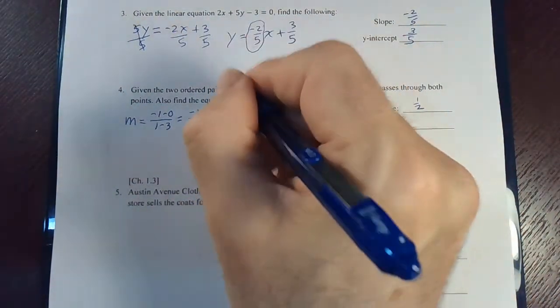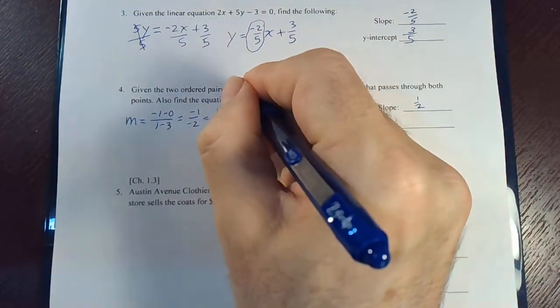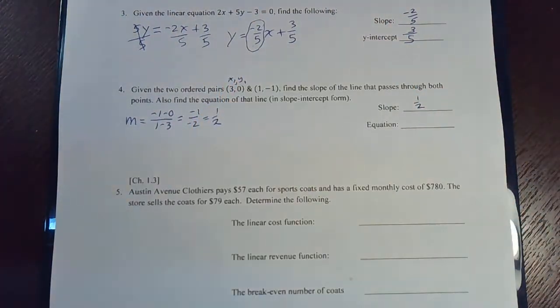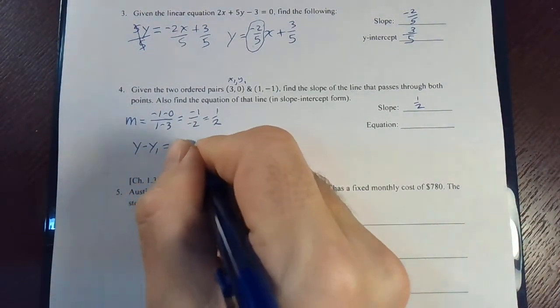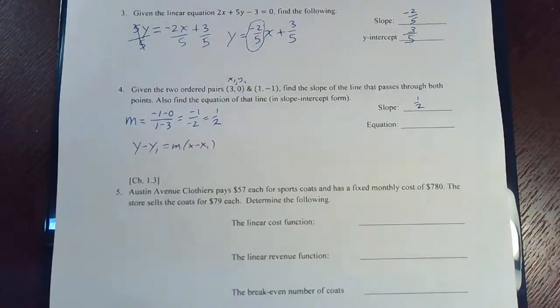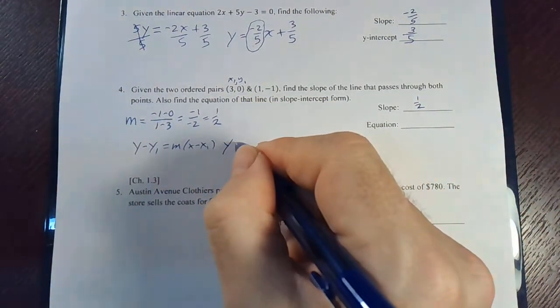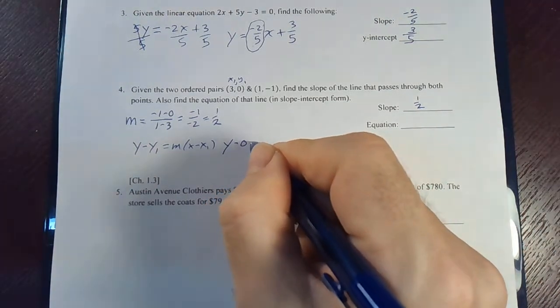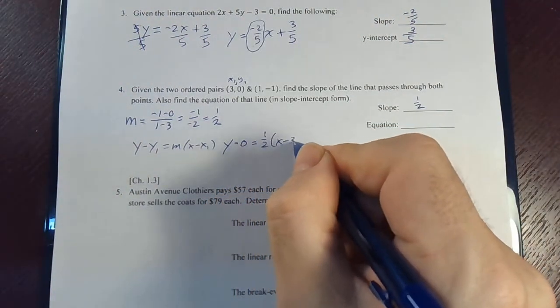I'll call that my x1, y1. So y minus y1 equals m times x minus x1. Gives us y minus 0 equals 1/2 times x minus 3.